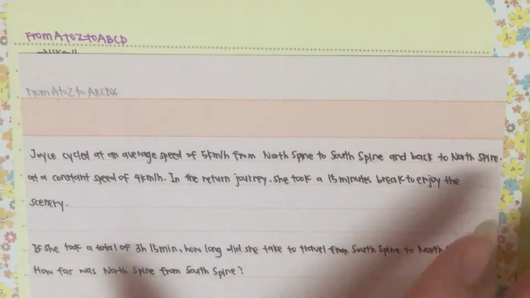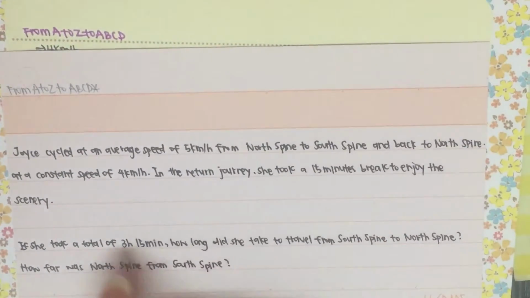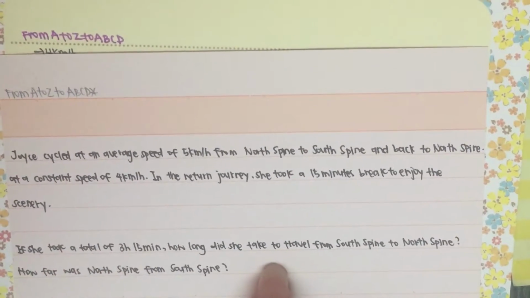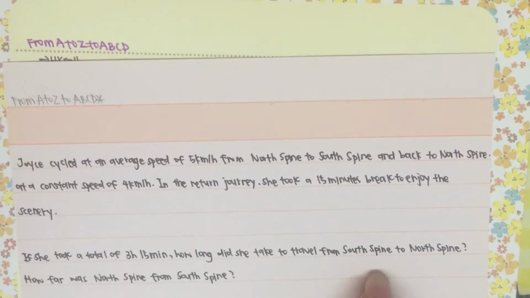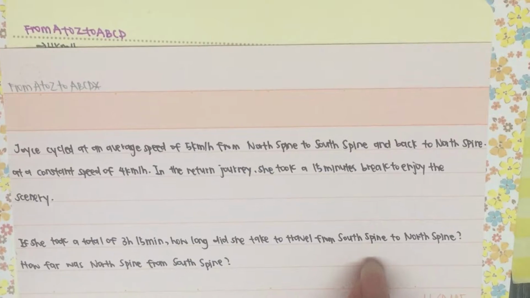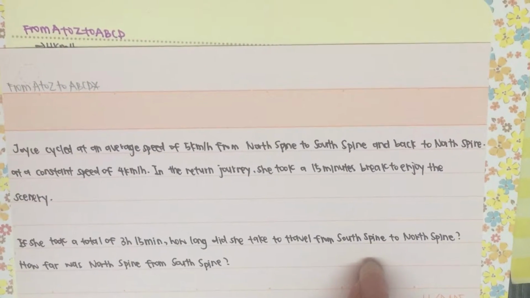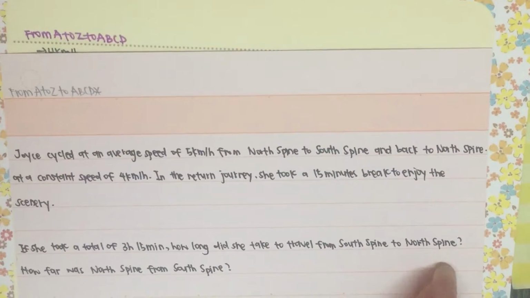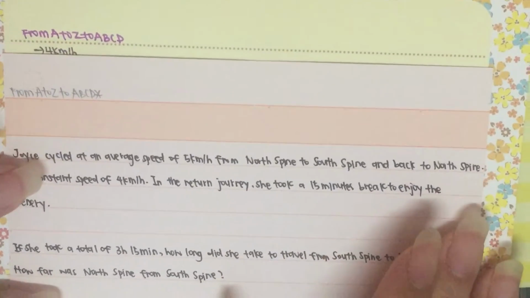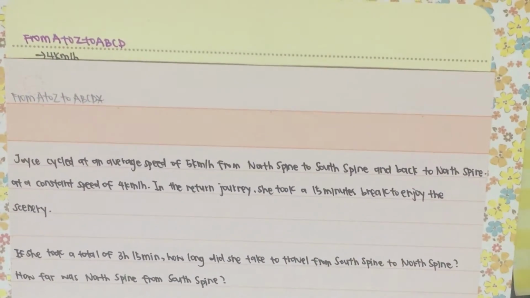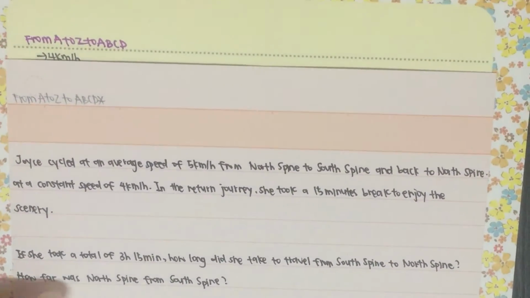For question 3, how long did she take to travel from South Spine to North Spine? The time taken is 100 minutes. The distance is 6 2/3 km. We'll be uploading the answer for question 3 soon.